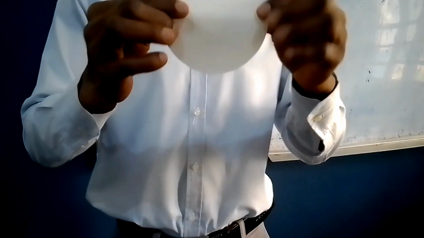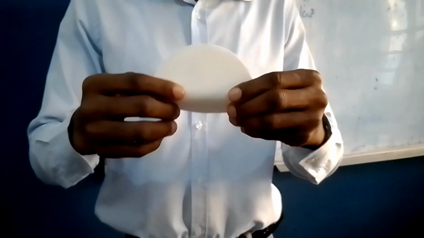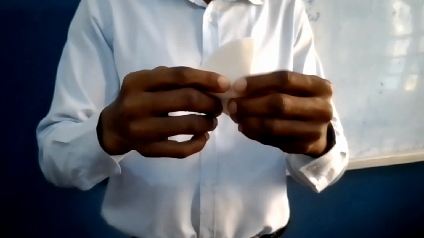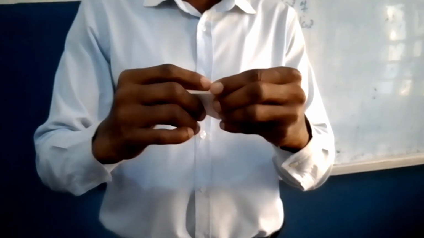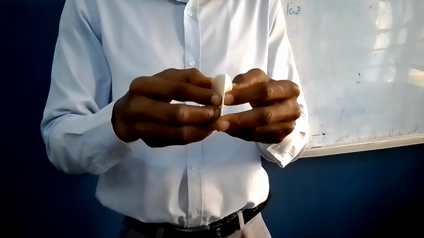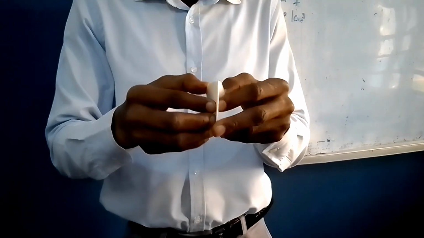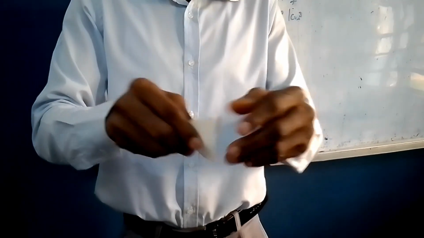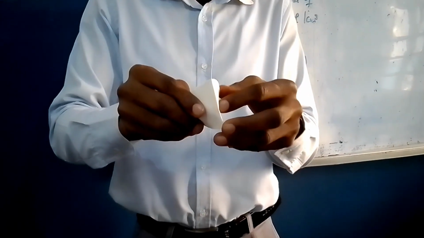The first thing you do is fold the filter paper. One, then fold it into a cone. Two, then open the filter paper by the side. Open one side of the filter paper, because I used two folds, I have a double layer on this side.